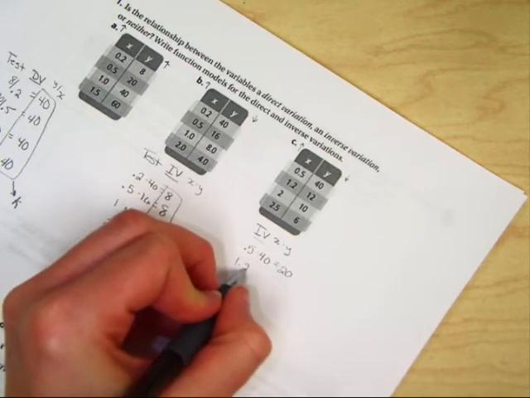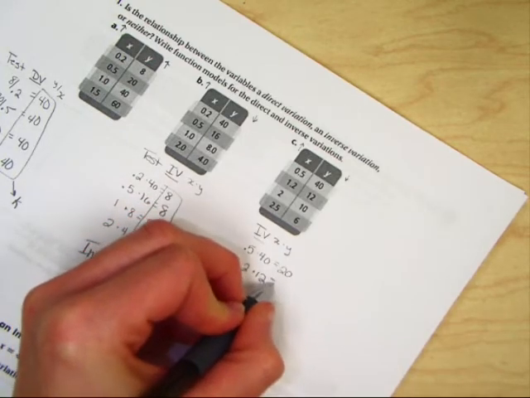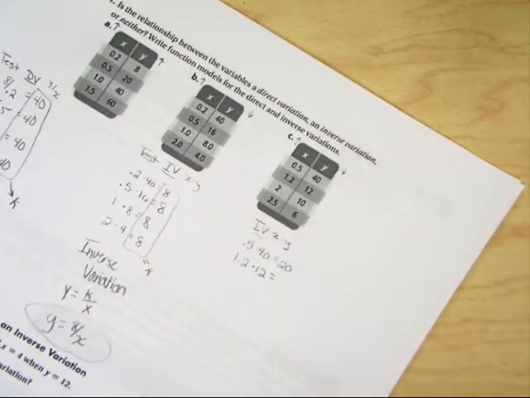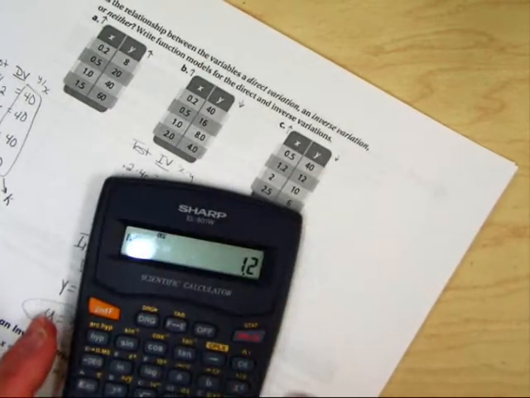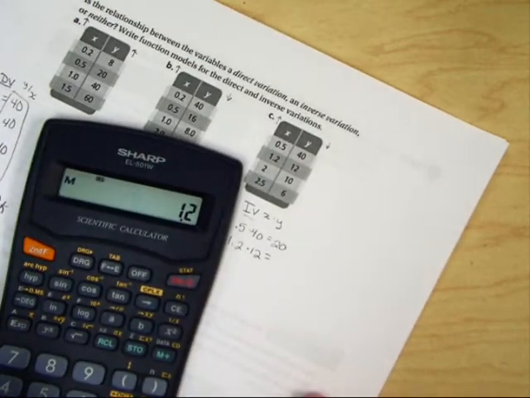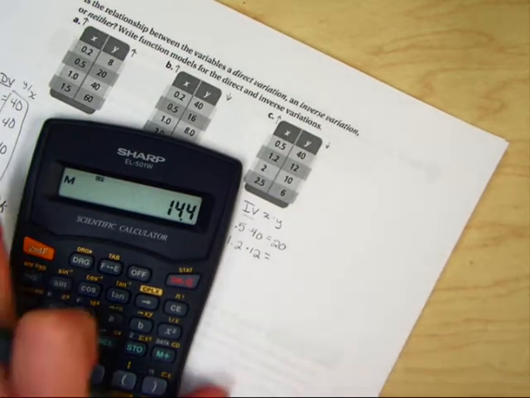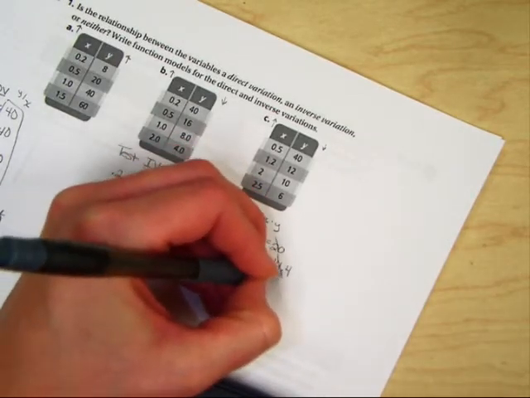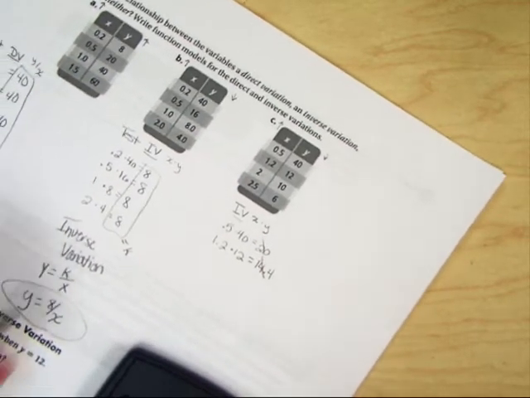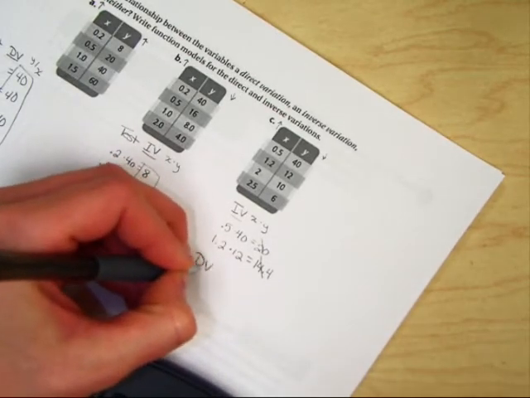1.2 times 12 is, well, let's get our calculators and figure it out. And this is all I'm doing, guys. I'm just multiplying for inverse. 1.2 times 12 is 14.4. You see how these don't match? It's not inverse. All right, let's try direct variation.